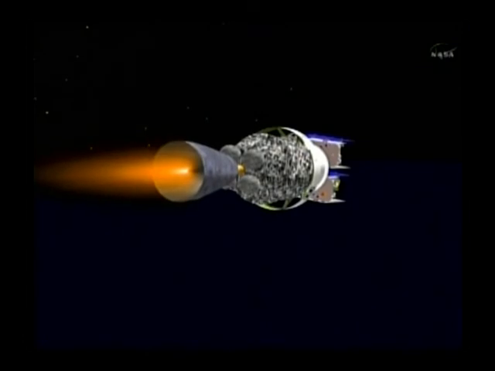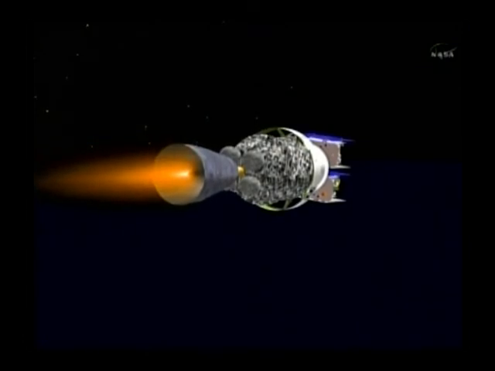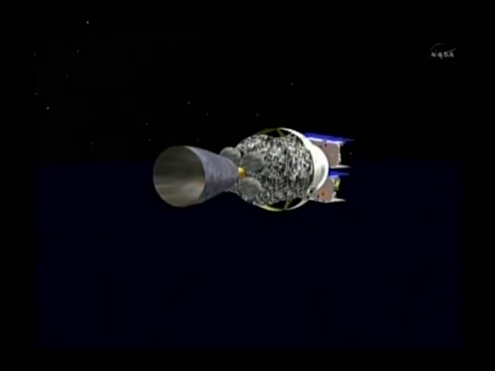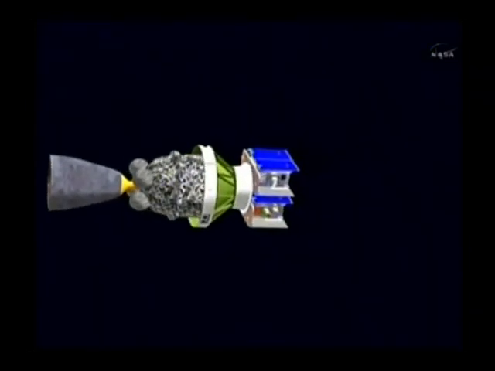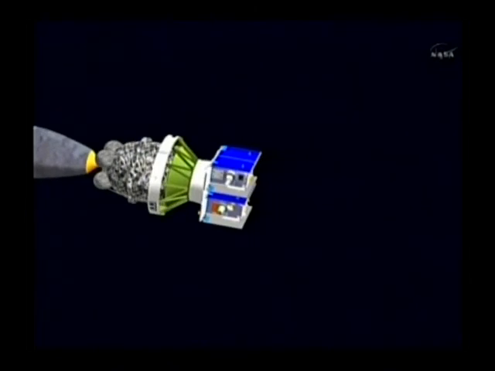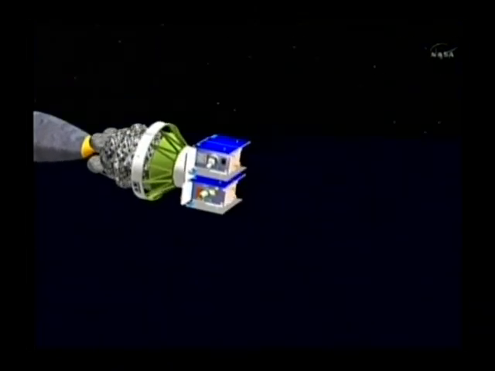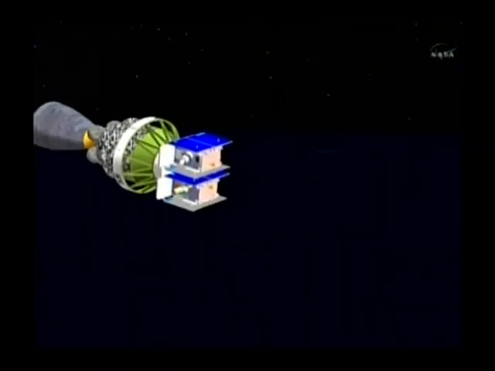And we have SECO. Hydraulic system pressure now declining. Pumps off. 7 minutes, 35 seconds in, altitude 92.6 nautical miles, downrange distance 1,069 nautical miles, velocity 16,903 miles per hour.